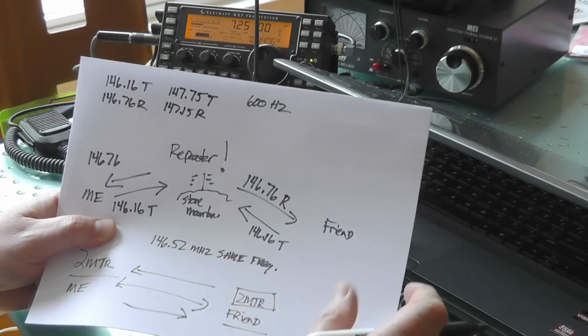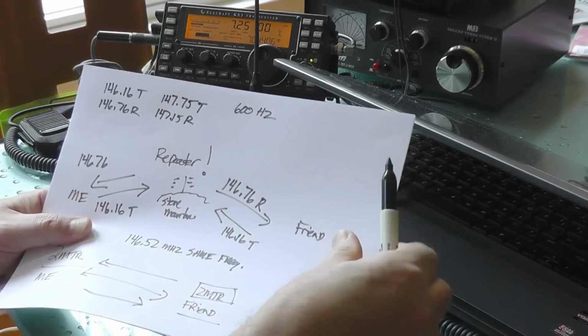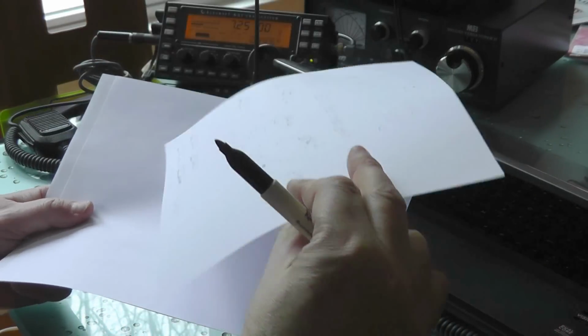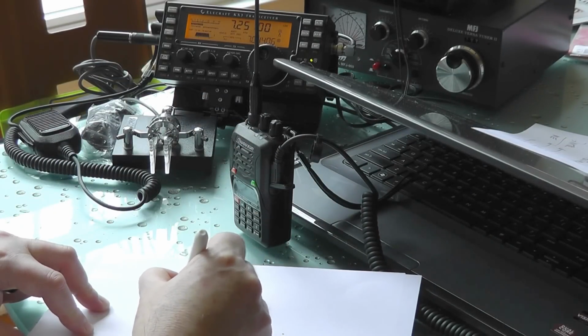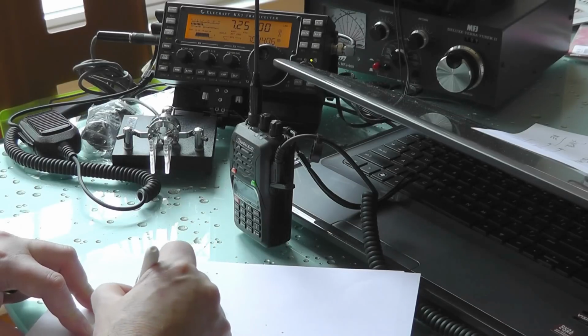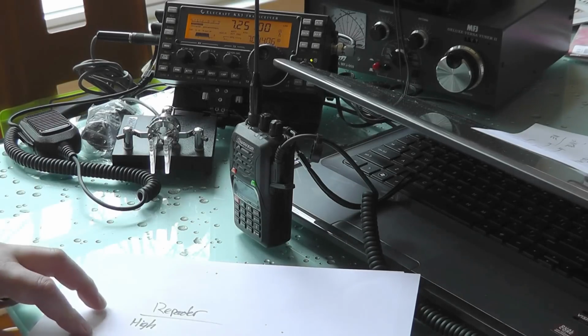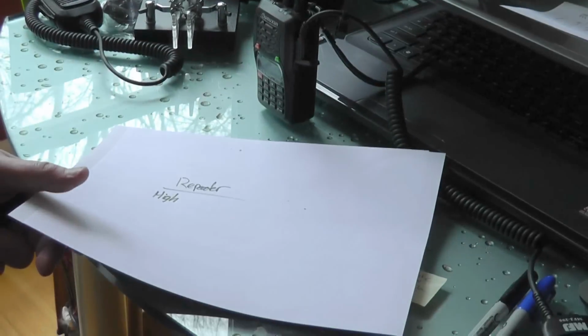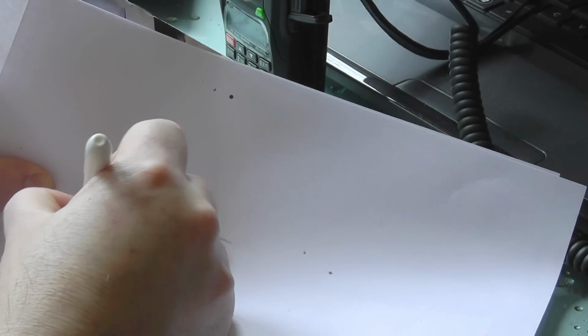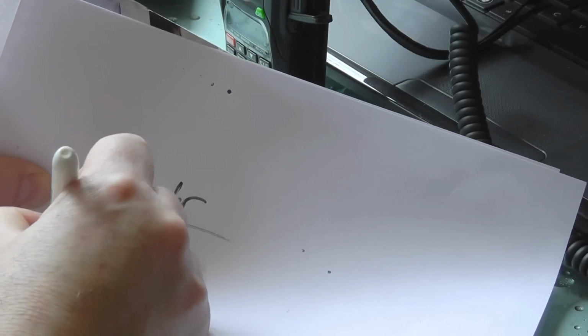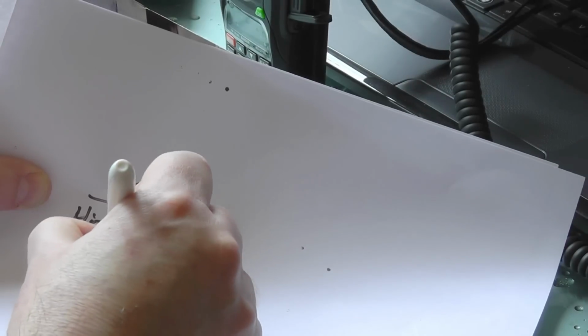What I want you to understand is, at the repeater site, it's usually high, stronger, and changes frequency.